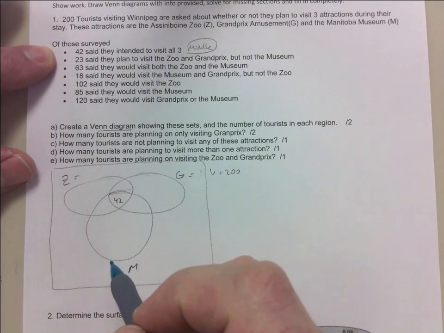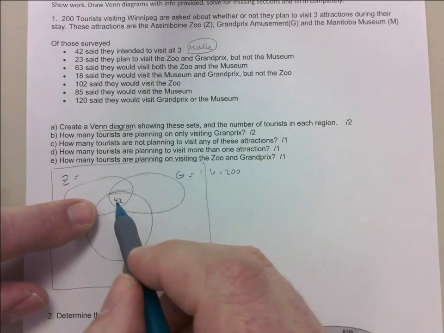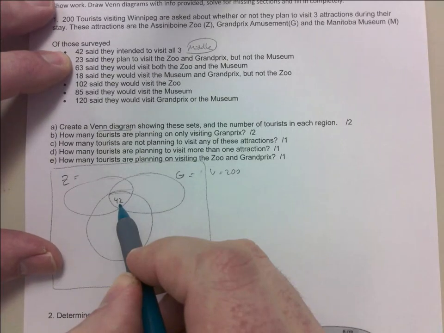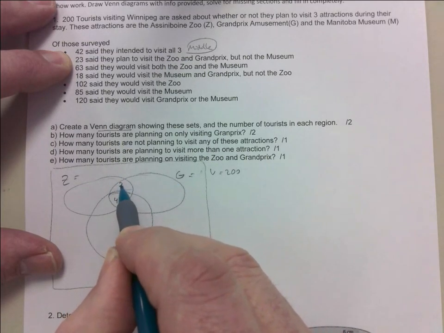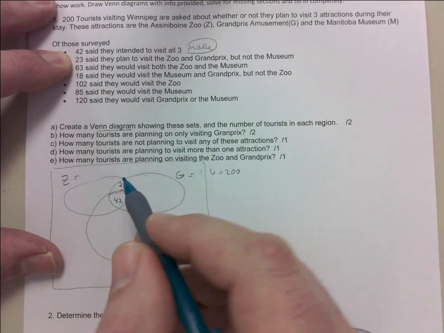I'll give you half a mark for every section, so we'll add it up later, okay? 42 goes there. 23 said they plan to visit the zoo and Grand Prix, but not the museum. So zoo, Grand Prix, not the museum. That actually goes in here. It doesn't go out there.